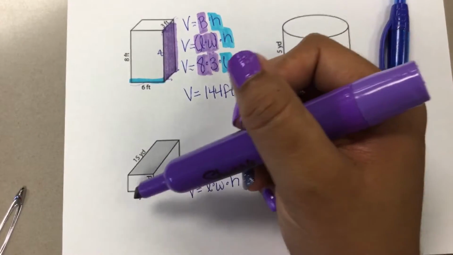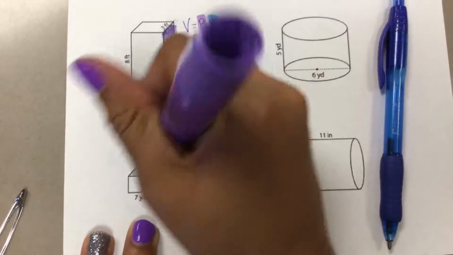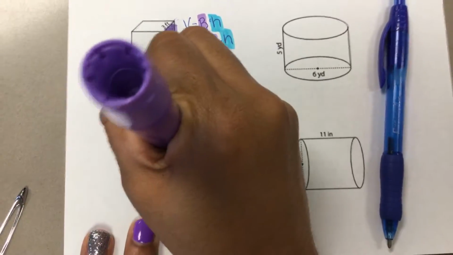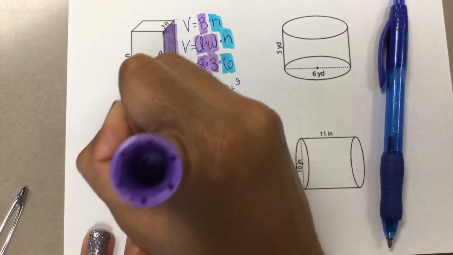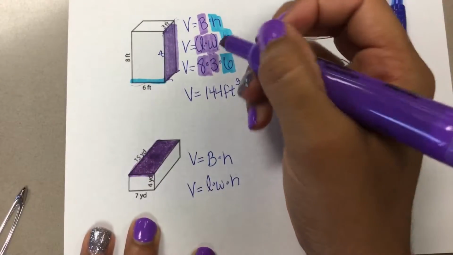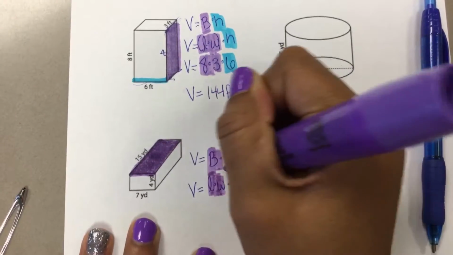Okay, now remember our base on these is our shaded area. Unless you don't have one, you can pick which side you want to be your base. So this shaded area up here is the base. It's represented by the big B and the length times width.